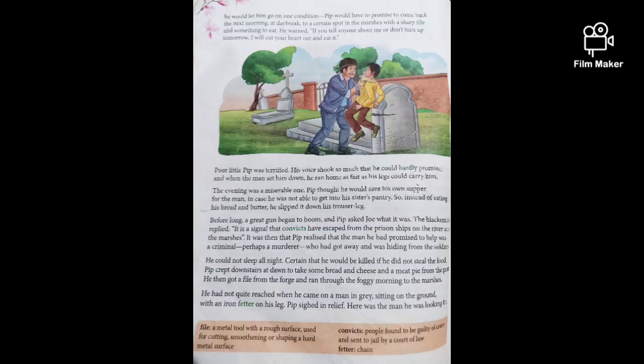So now this little boy Pip was really frightened, and because of it, his voice was trembling so much that he could hardly promise. And when the man sat him down, Pip turned and ran home as fast as his legs could carry him.